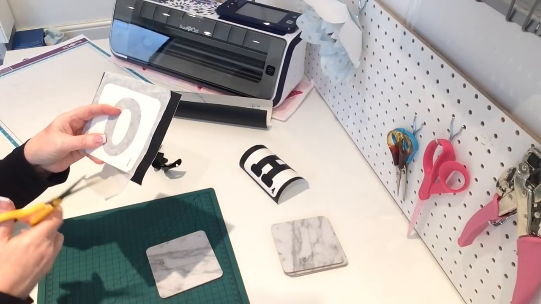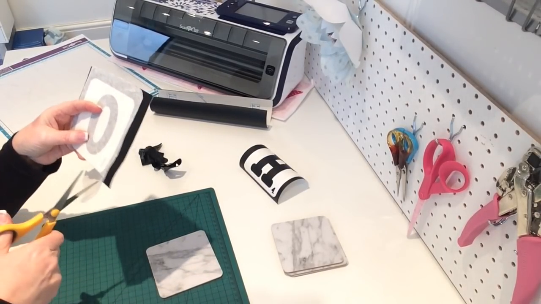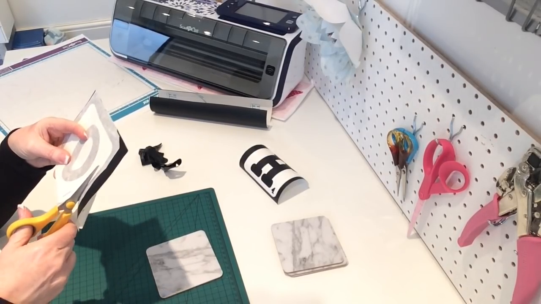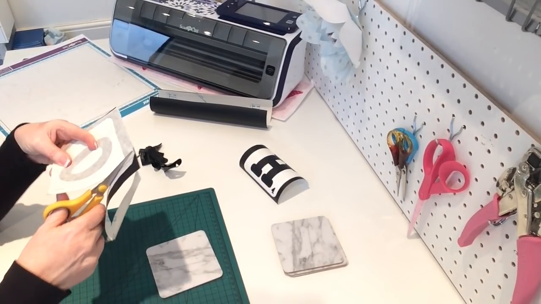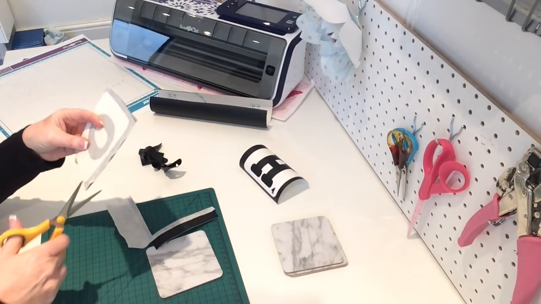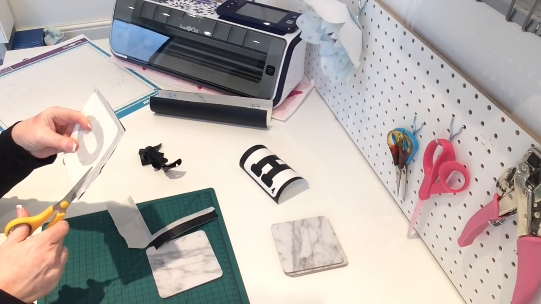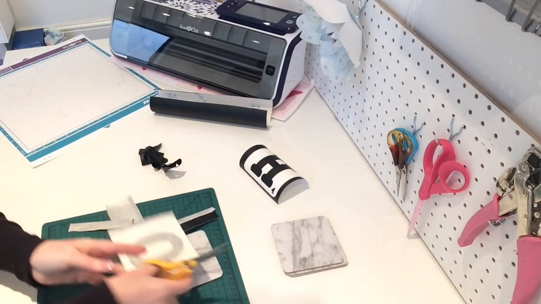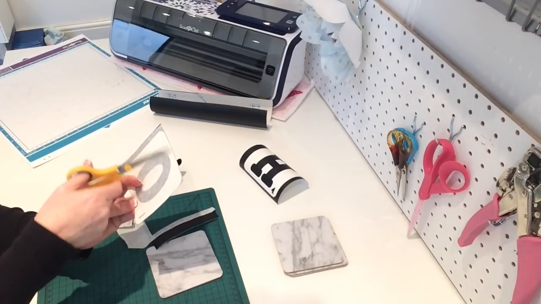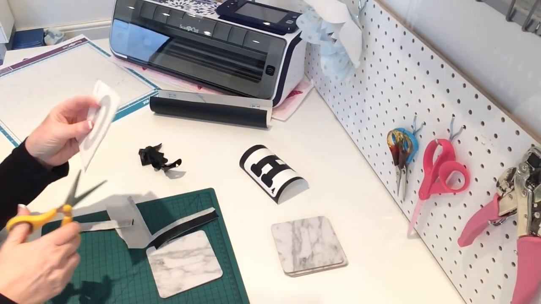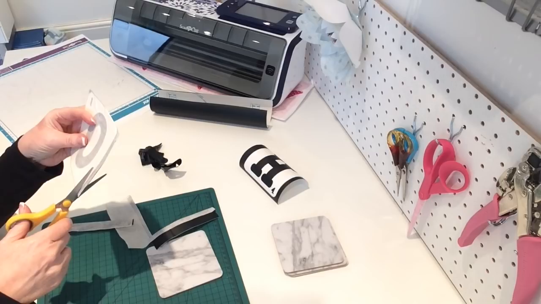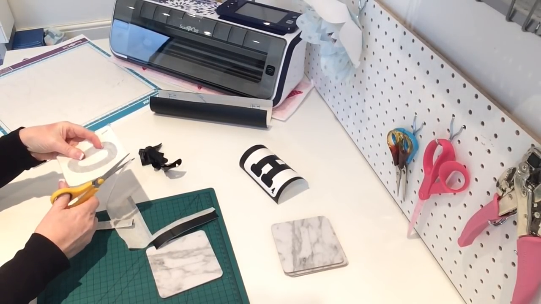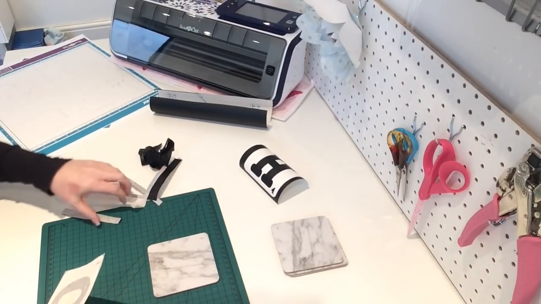I'm not being fussy about making the corners circular, just going to get the outside edge, because I'm only doing this to use it as a guide for lining it up on here. So long as I get a straight edge on at least one side and the top or the bottom, then all the others should fall into place. So they're all my scraps.